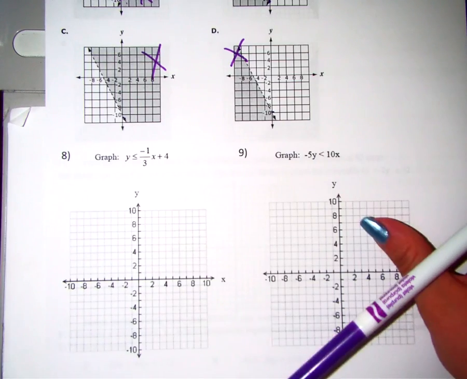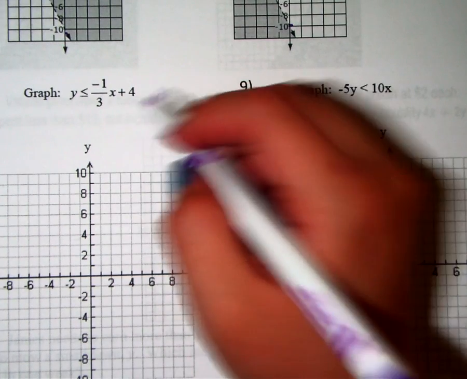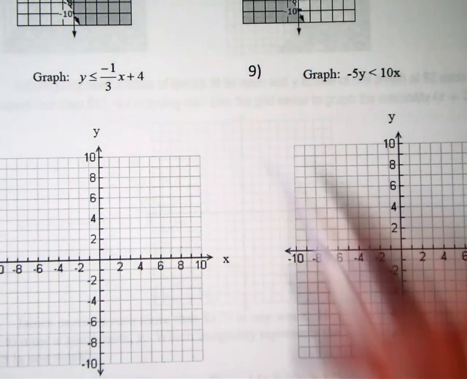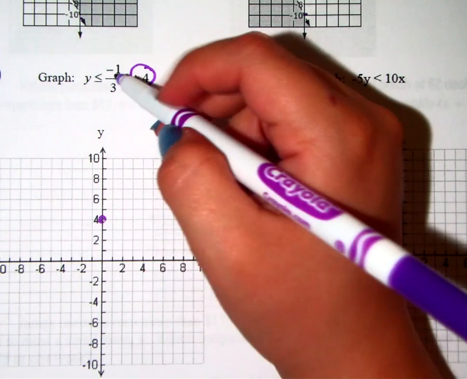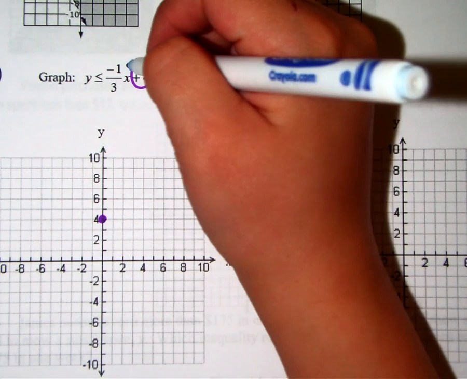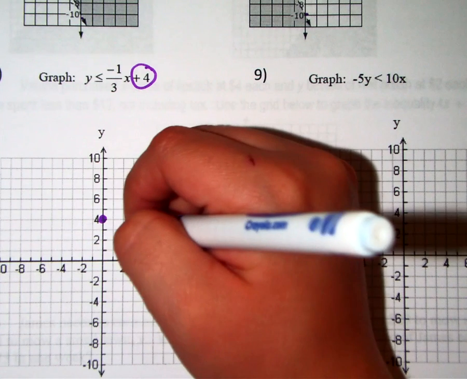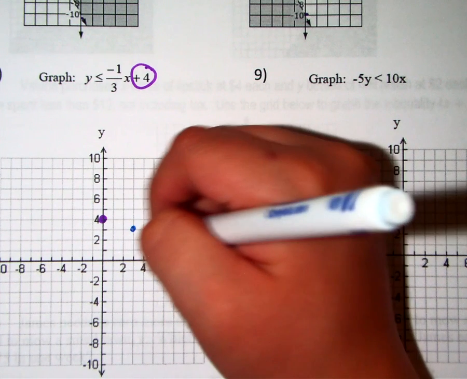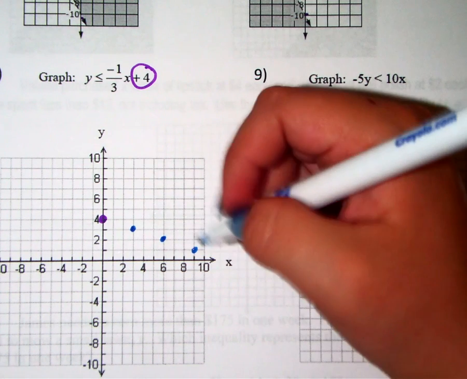Number 8, they want us to graph now. And they were nice enough to put it in slope-intercept form. So whenever we're going to graph, we always want to start with our y-intercept, which is 4. Our slope is negative, so we're going to go down 1, because our top number tells you how many to go down, and to the right 3. So down 1, 1, 2, 3, and I'm going to repeat that pattern until I run out of room and I can't go to the right anymore.